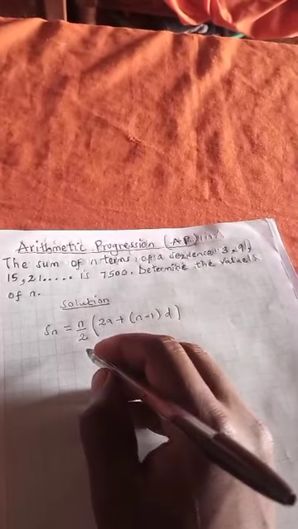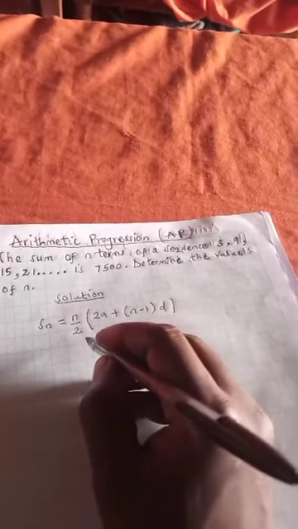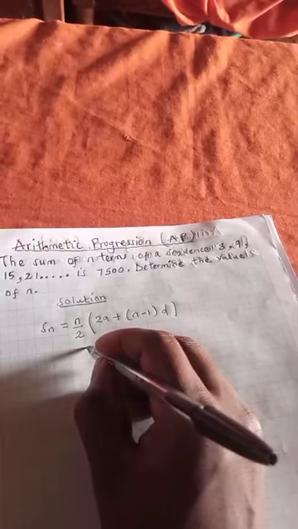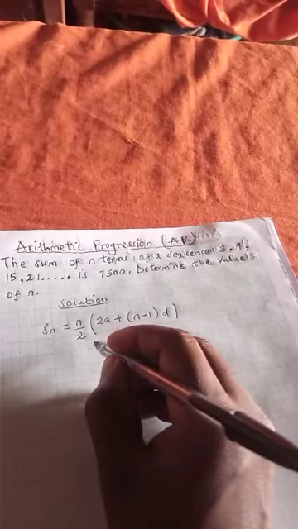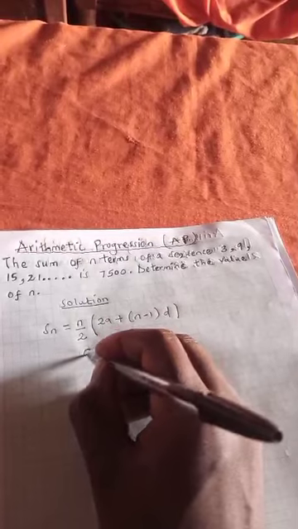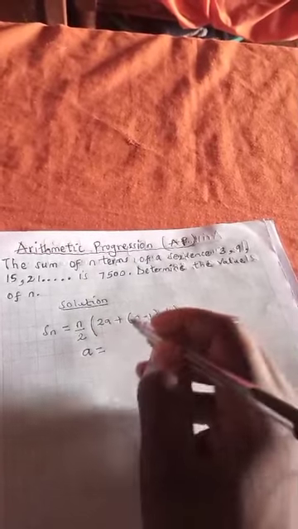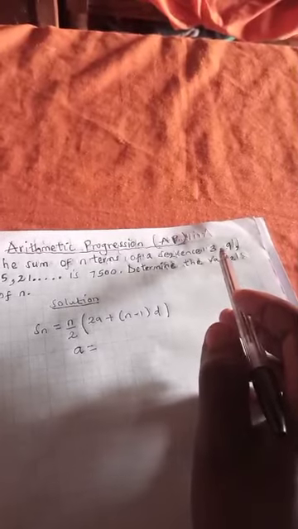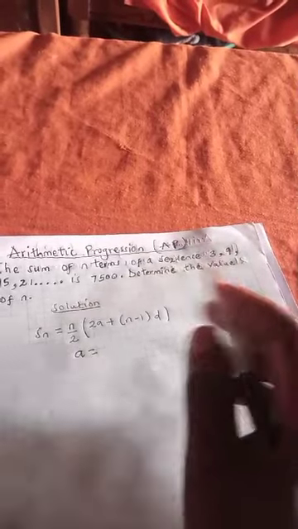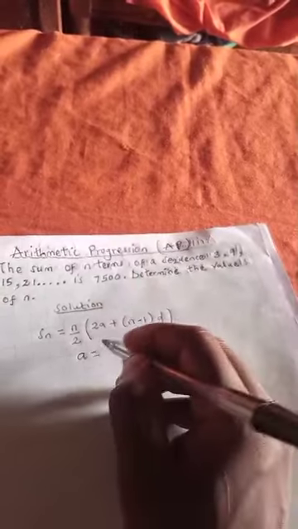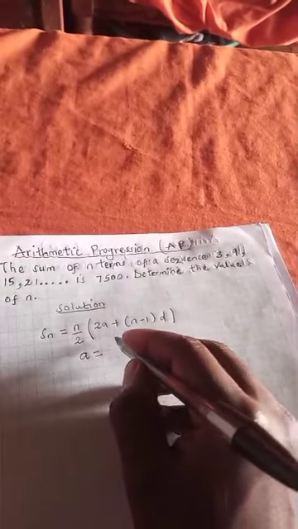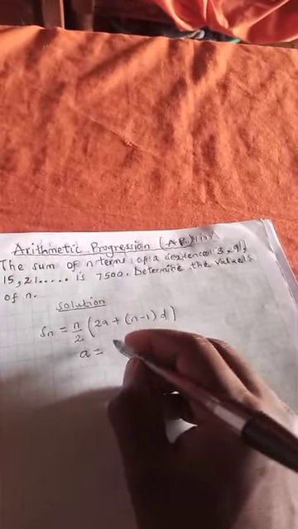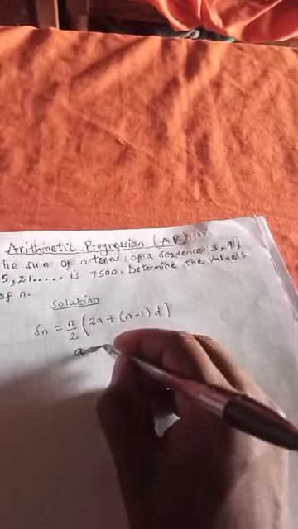So n is the total number of terms, and a in this case is the first term. We have to identify the first term from the sequence. We started from 3, then we moved to 9, 15, then 21. So automatically our first term becomes 3.